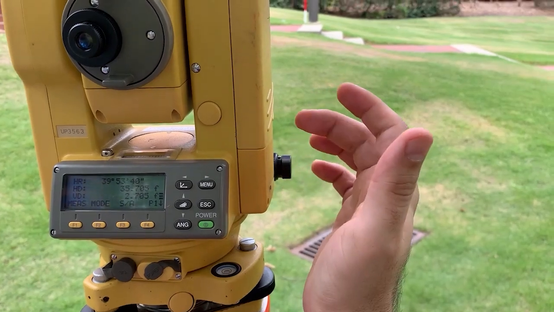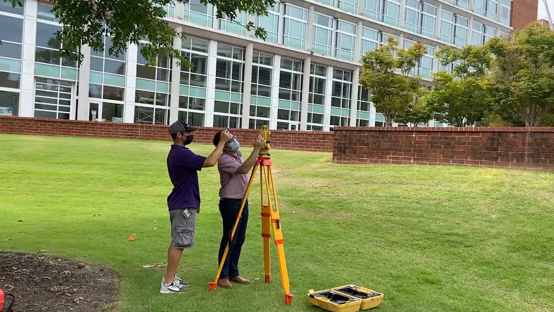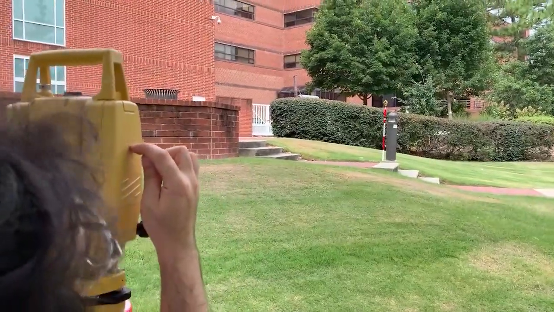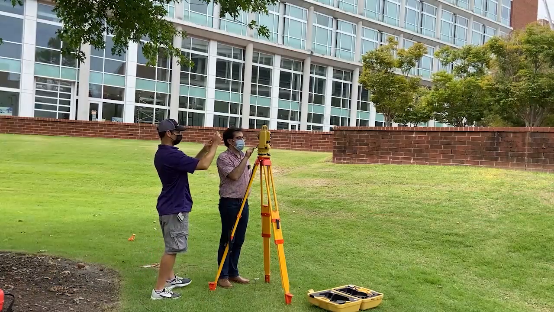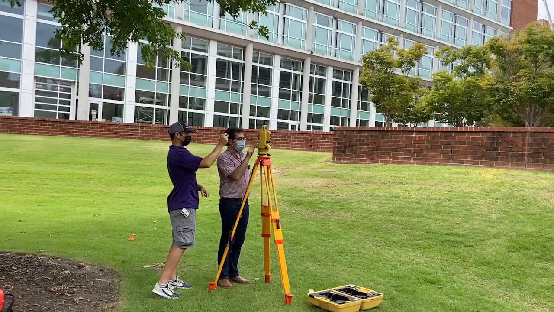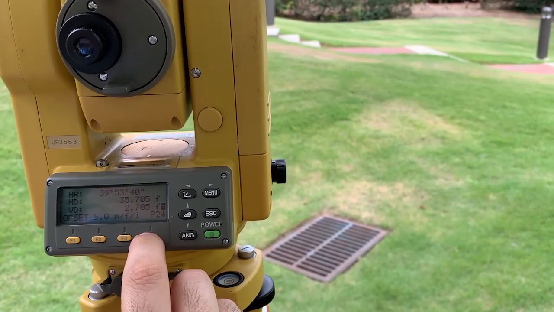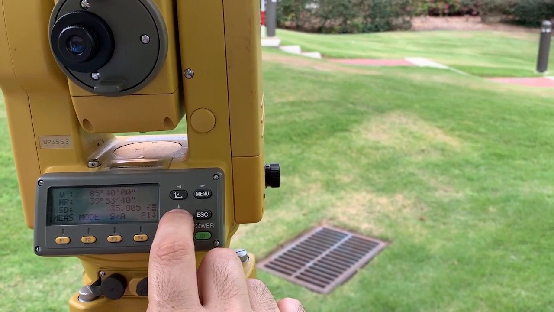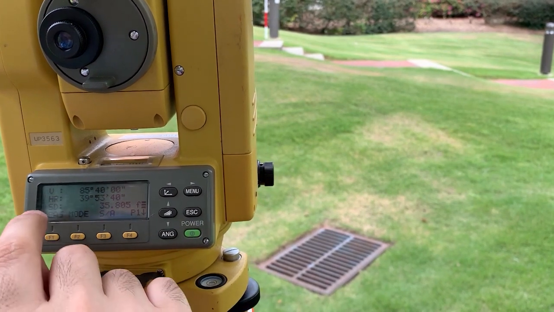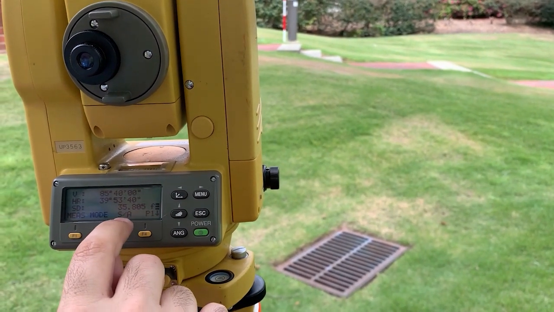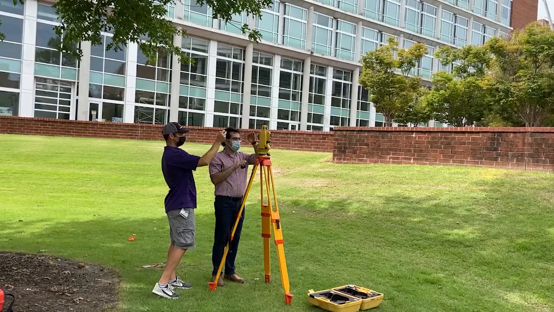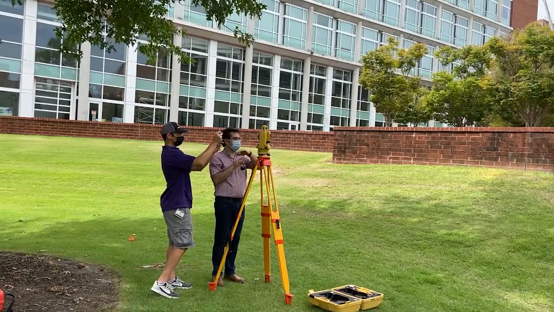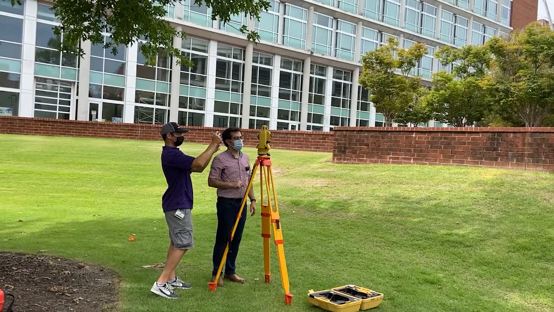It measures from the center of the telescope, which is right here. Do you see this dot and two dashes or lines? Then you can press P1, or press this one more time. It also gives you the slope distance, SD, 35.805. So it measures the horizontal, the vertical, and the slope distance, and it gives you that.